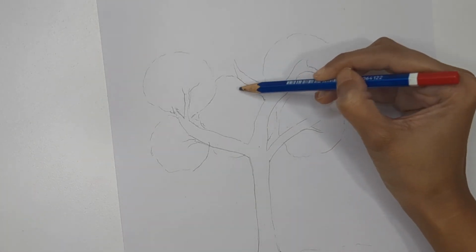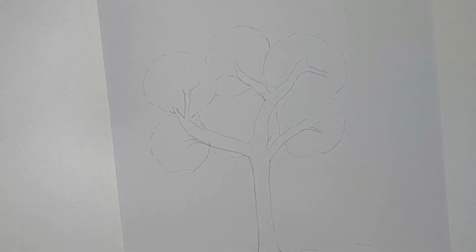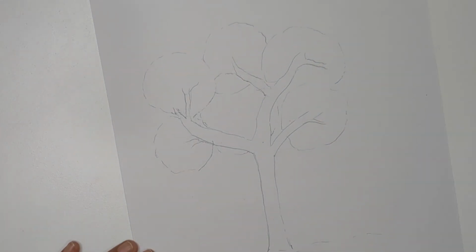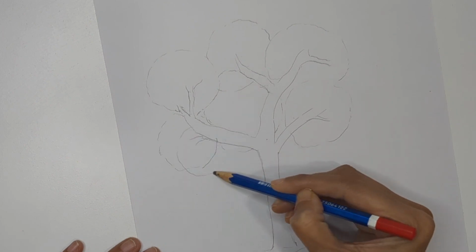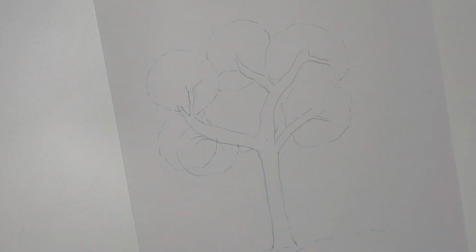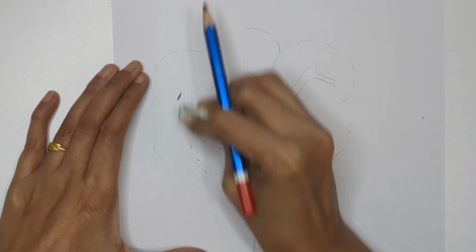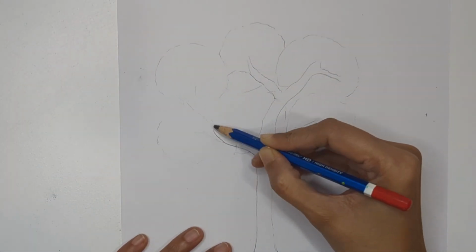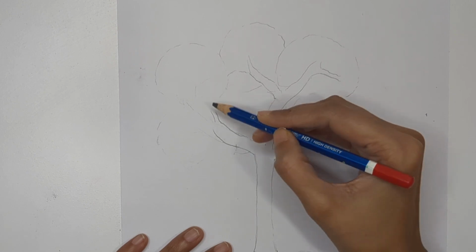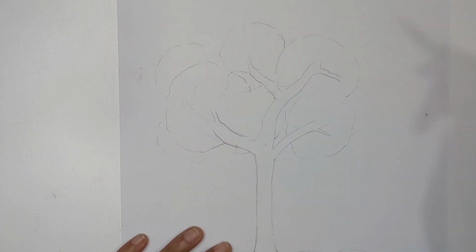I don't want to keep too many because I want to expedite the process so that we can utilize our time wisely. So I'm keeping few branches towards left, right and towards upward direction. You can keep the branches a little bigger and smaller, totally fine, but divide something like this.